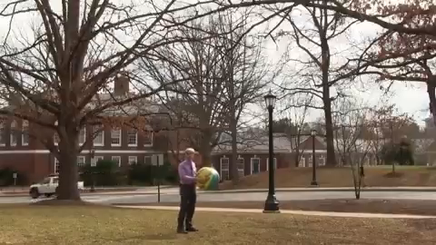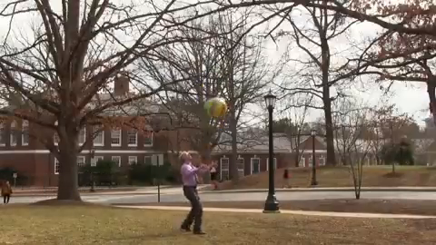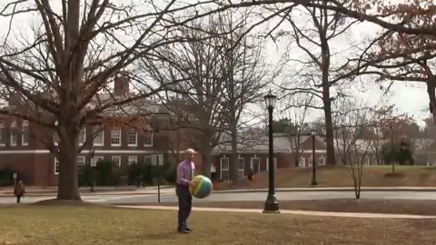This may look like an ordinary beach ball, but it's not. Watch how it moves. It's hard to catch.